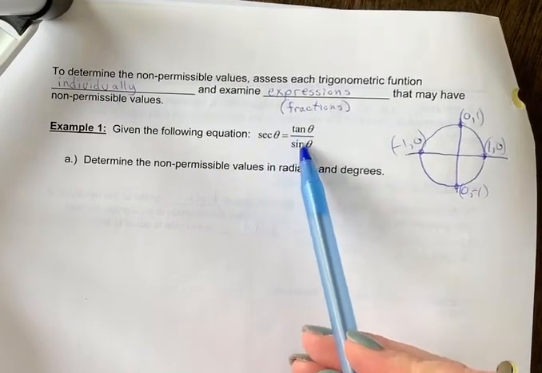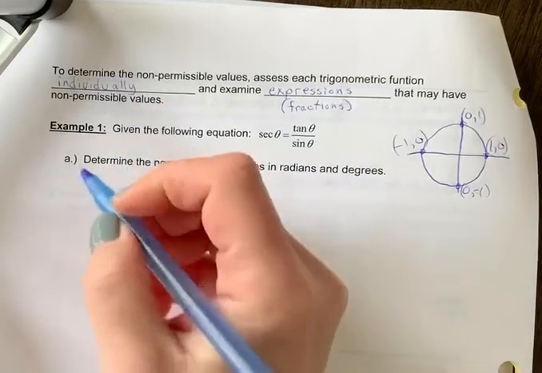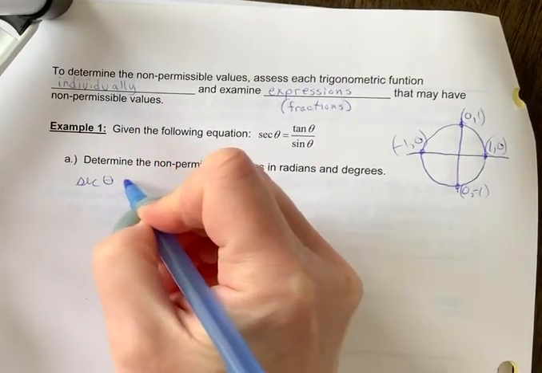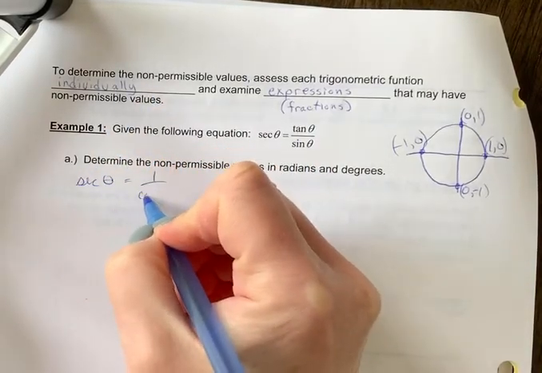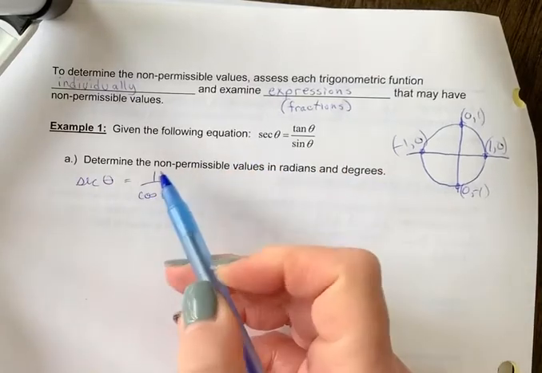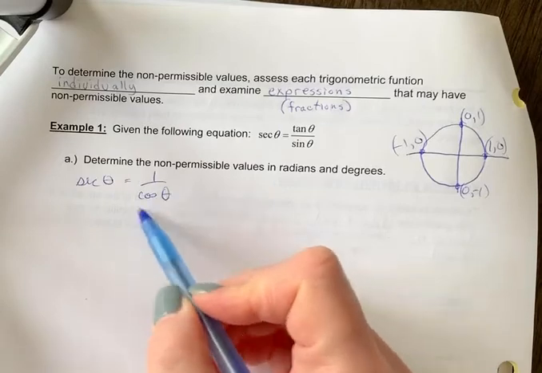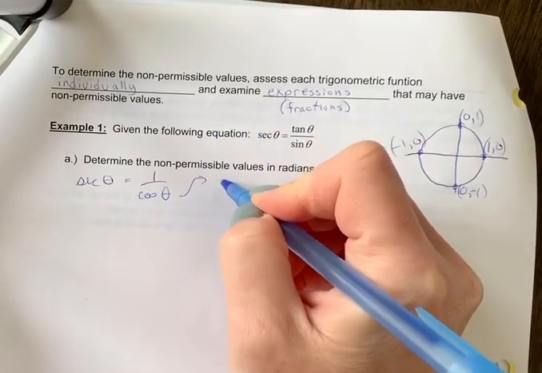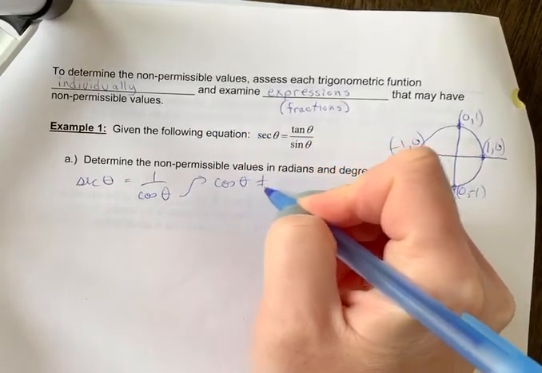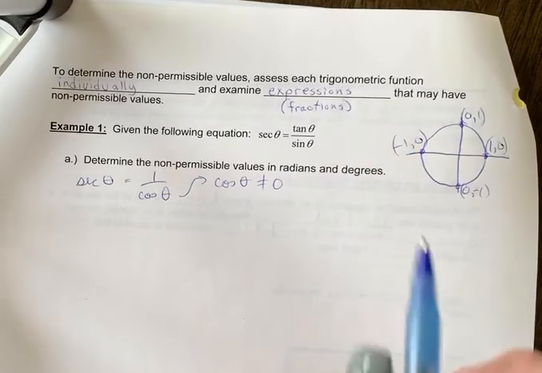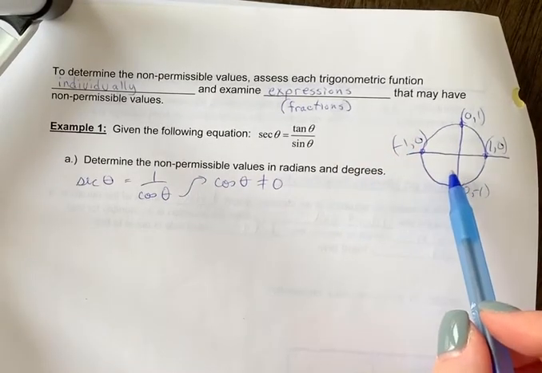So we're going to look at each of these three trig functions individually. And we want to think about whether we can write them as a fraction. So secant theta is 1 over cos theta, which means that it's going to have a non-permissible value because it has a fraction. You can't have 0 in the denominator. So this means that cos theta cannot equal 0. So we're going to look at the unit circle to figure out where that would occur.